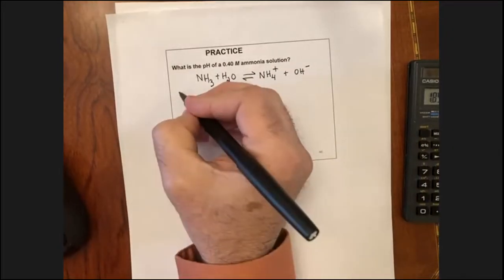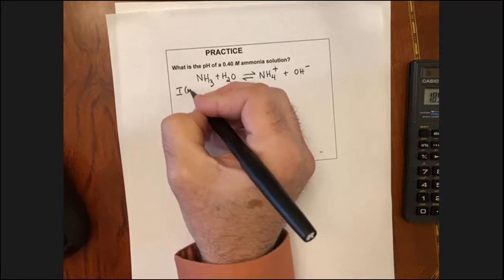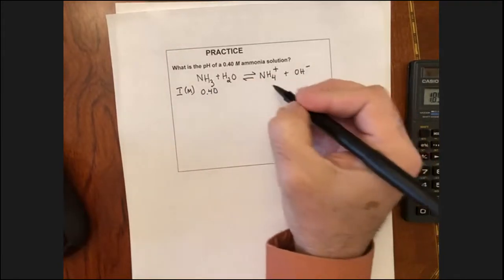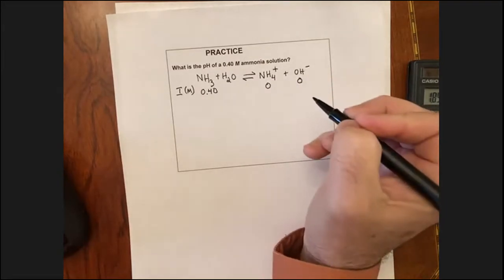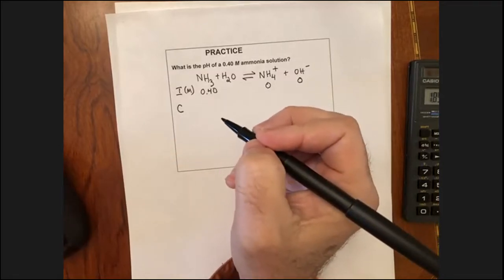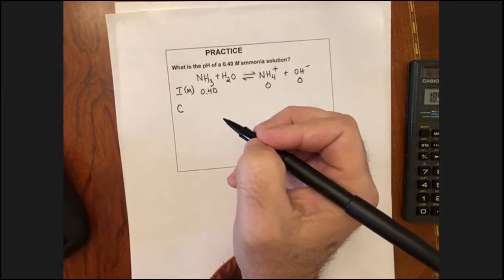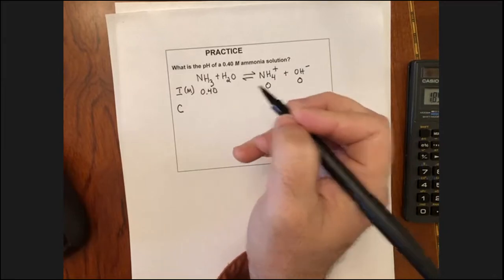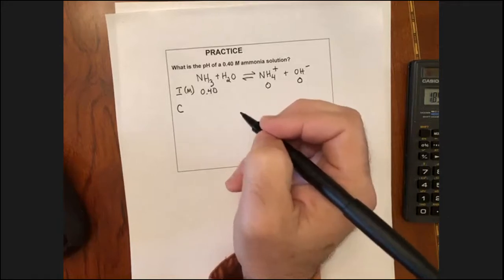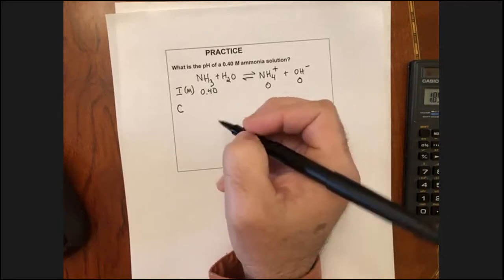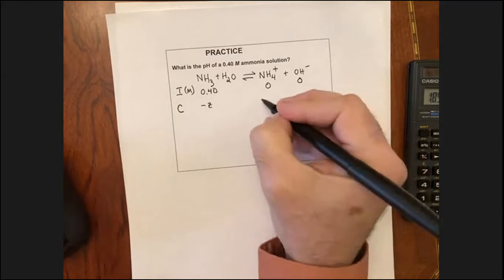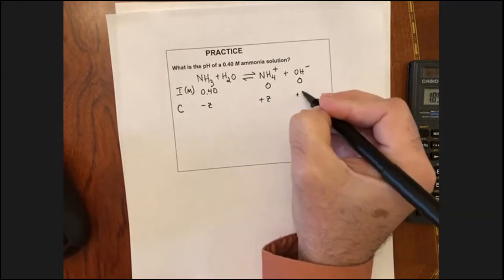Okay, let's start with our initial conditions in molarity. This solution is 0.40 molar in ammonia, and of course, at the initial stage, there is no ionization. Now here comes the change. Remember that with acids I would rather not use X, so it doesn't get confused with the times 10 to the something in scientific notation. Since I was using the letter Y for acids, I'm going to use the letter Z here. Or if you're Canadian, that'll be Z. So plus Z, plus Z.